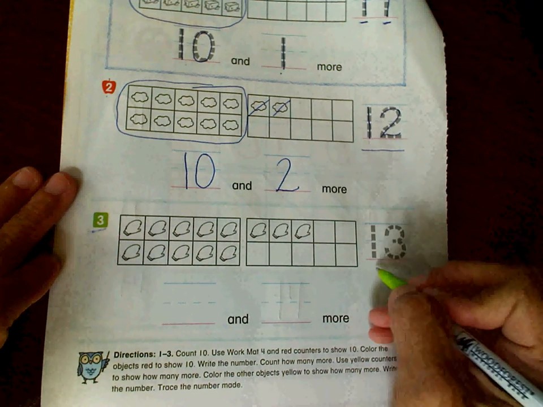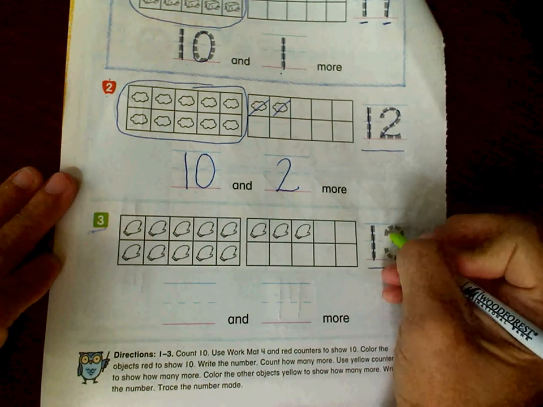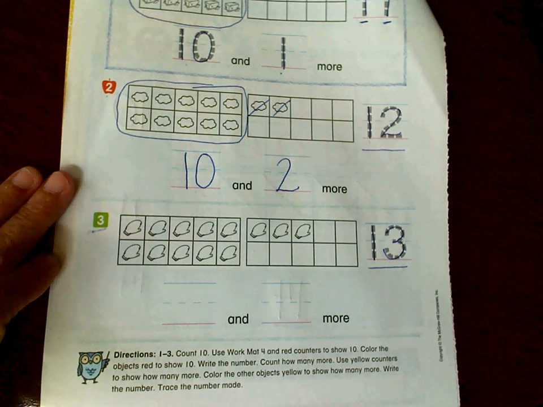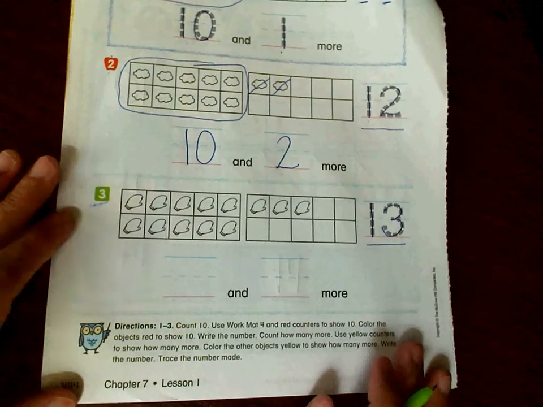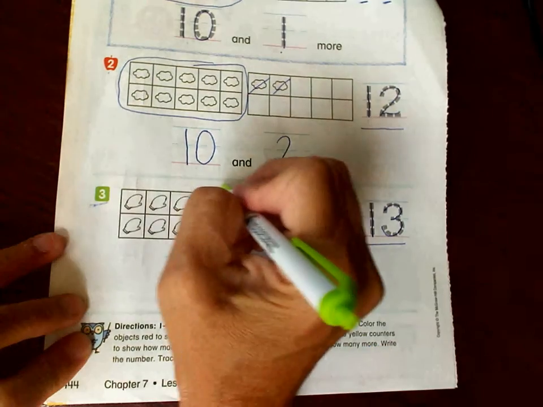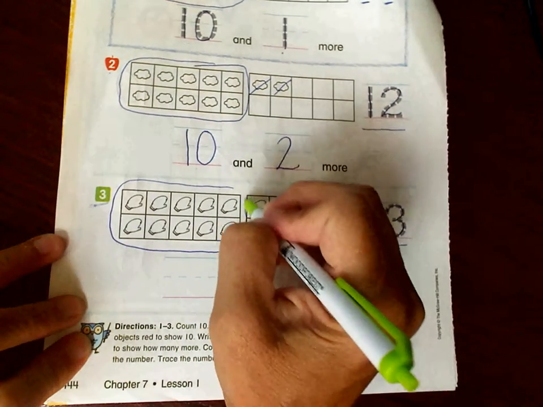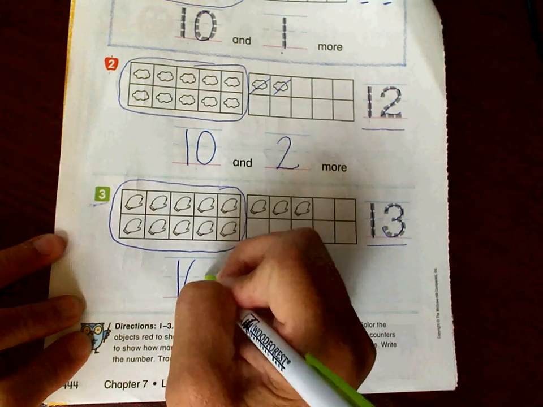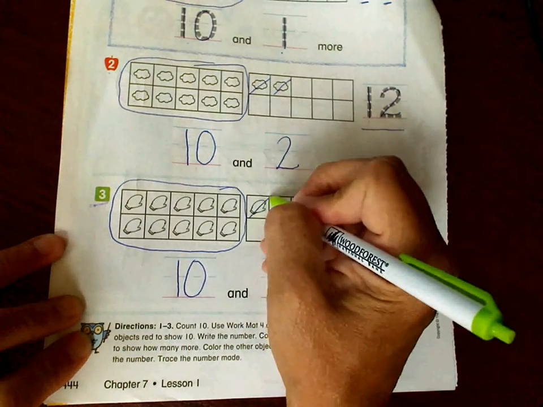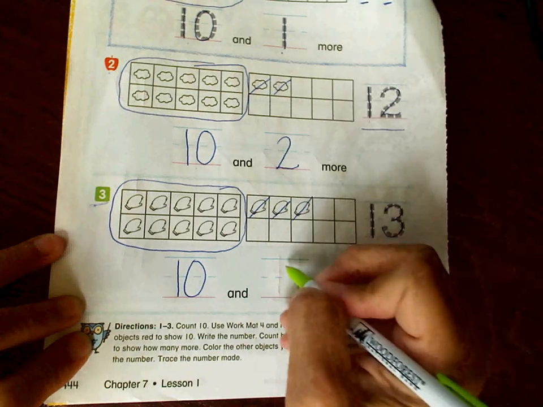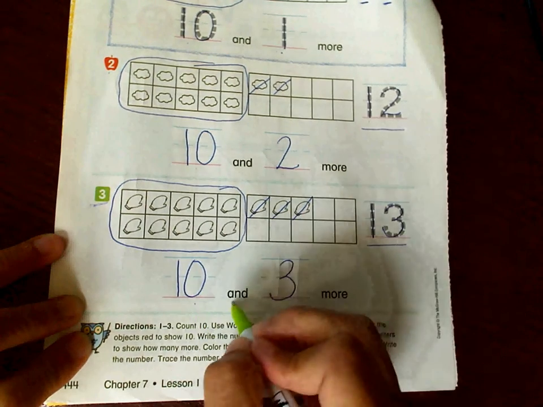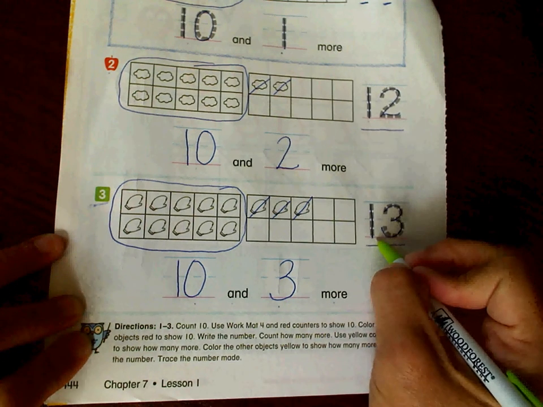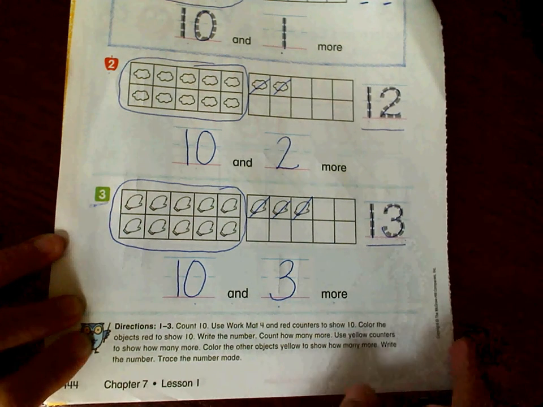You are trying to make what number? 13. Let's see if you can do it now. Good job, boys and girls. Let's go back and check your work together. Boys and girls, what are you looking at here? You got it, a full 10 frame. A full 10 frame means we have 10. How many extras? 1, 2, 3. 10 and 3 more equal 13. 1 full set of 10 and 3 extras.